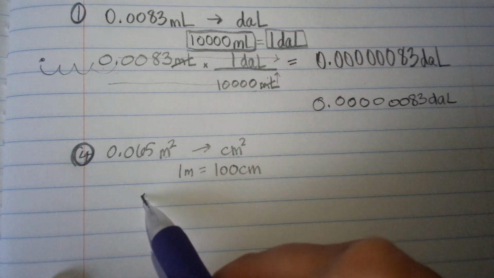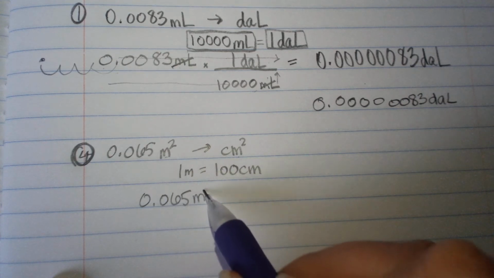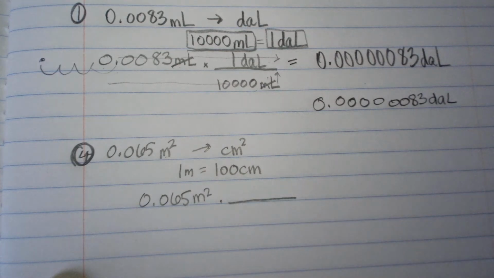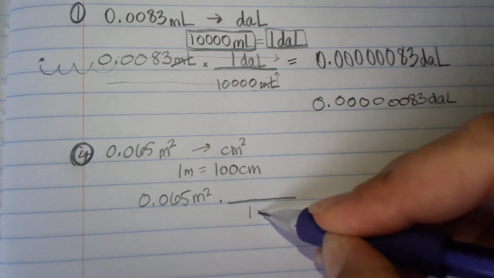So let's look. We're going to write down what we have, and then I'm going to use my conversion. What's going to go on the bottom, 1 meter or 100 centimeters? I heard some mumbling of a meter. 1 meter. Why?